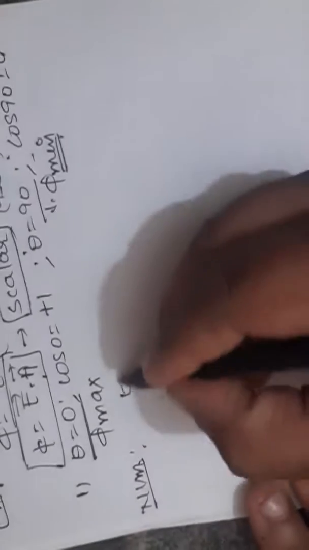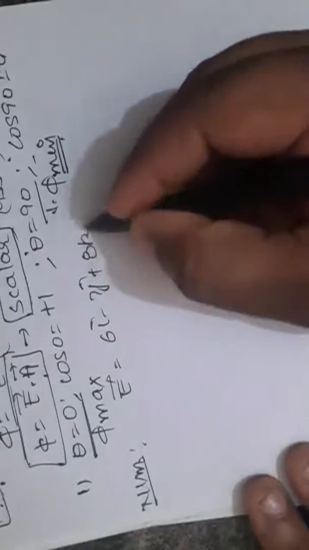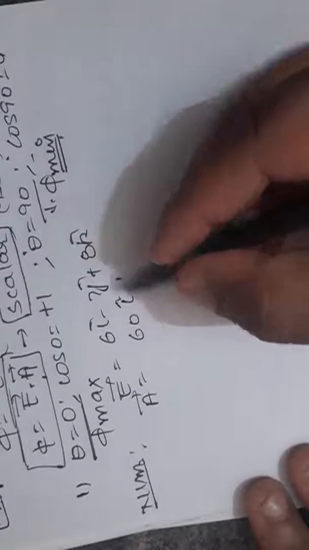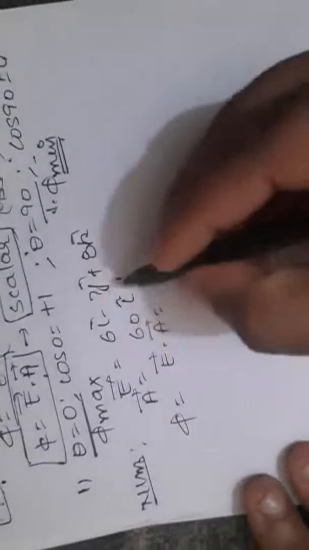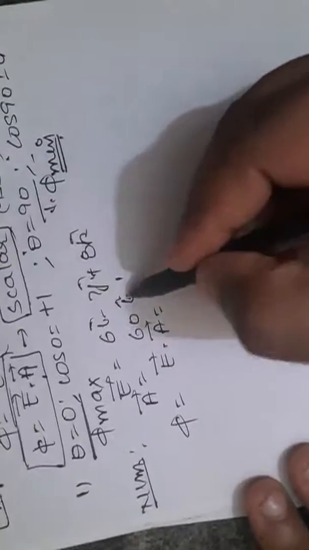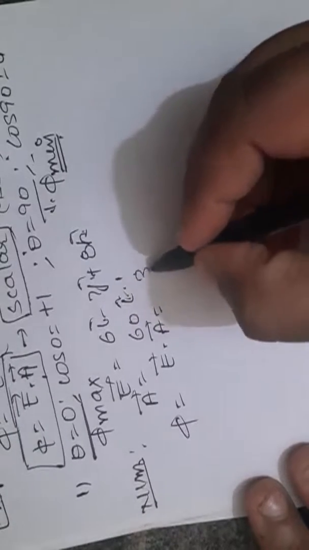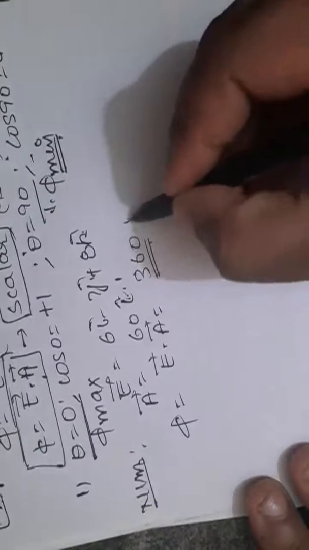Another type of numerical might be asked: if the electric field is given by 6 i cap minus j cap plus 8 k cap, and the area vector is given by 60 i cap, find the flux. Simply do the dot product of E vector and the area vector. You know that i dot i is 1, j dot i is 0, and k dot i is 0. So the answer will be 360 with unit.